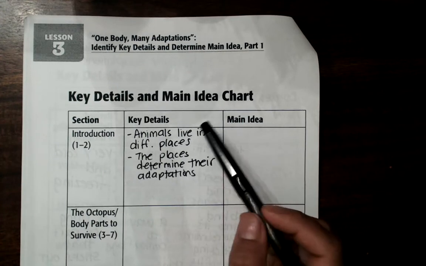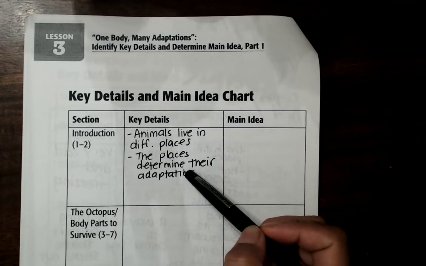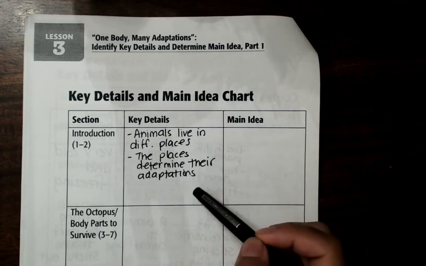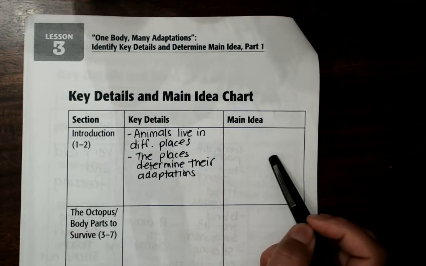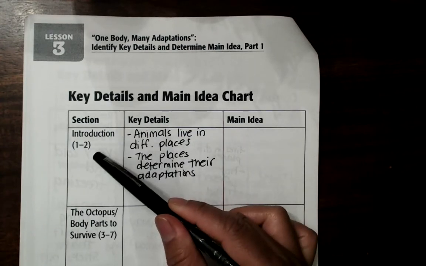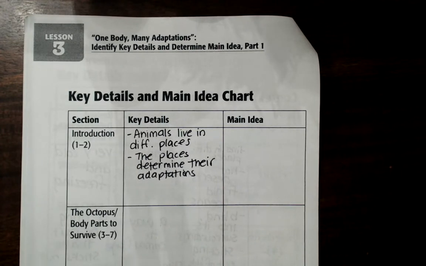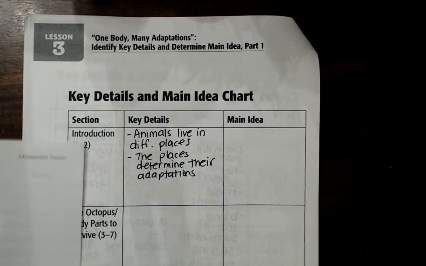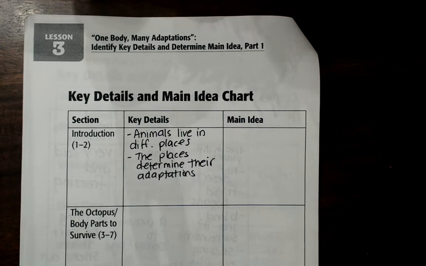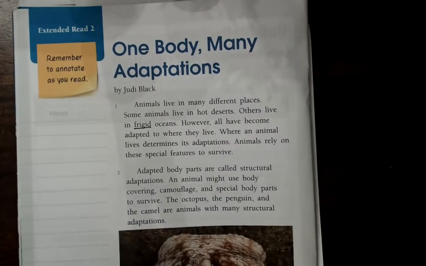Now, I've already started because I've read paragraph 1, and I'm going to finish off the rest of it with you for paragraph 2, and then we're going to determine what the main idea probably is for paragraphs 1 and 2, which we know is the introduction. So let's turn back in our Animal Adaptations book to page 22, which is the beginning of One Body, Many Adaptations. And I'm going to read paragraph 1.